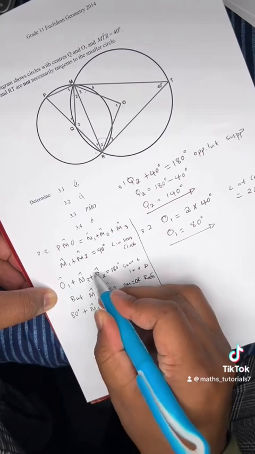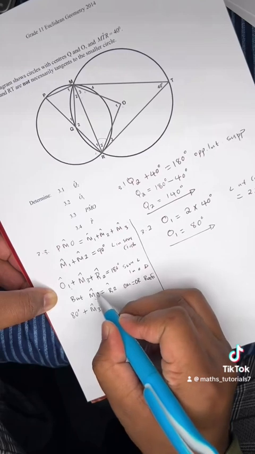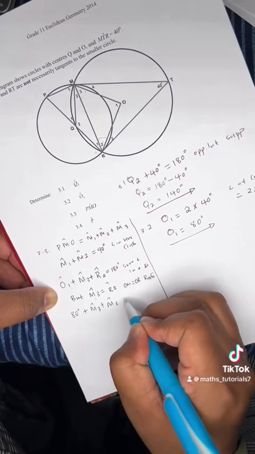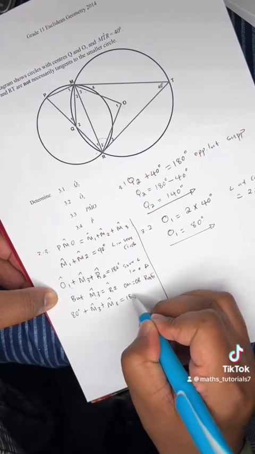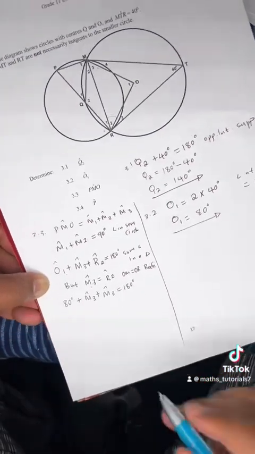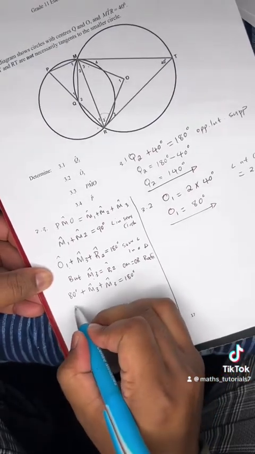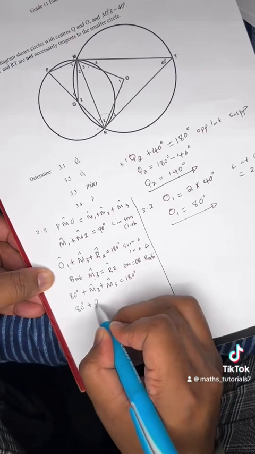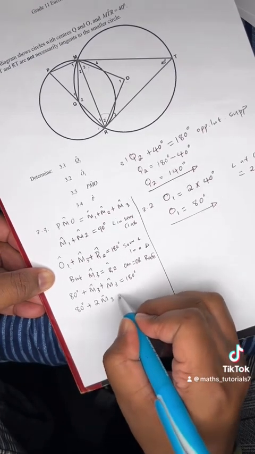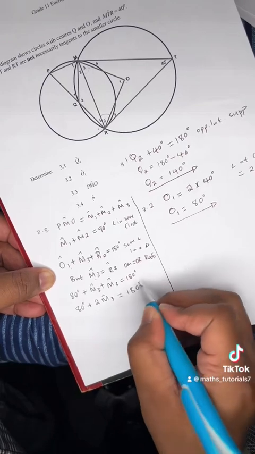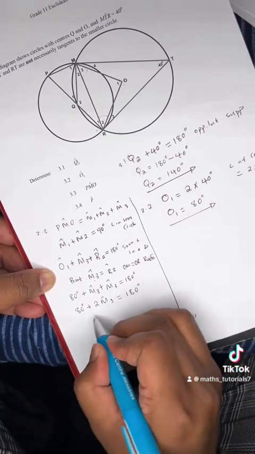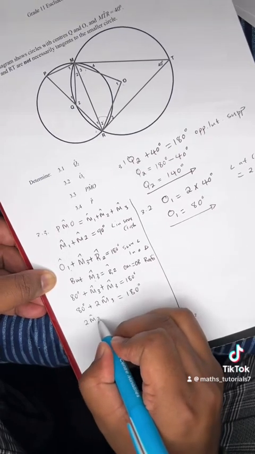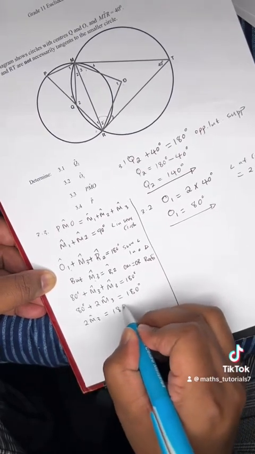But instead of writing R2, we can write M3, because you know that M3 is equal to R2. So we're going to write M3 equals 180 degrees. Okay. So now we can say 80 degrees plus angle M3 equals 180 degrees. Then from here, we take this 80 to the other side, and we are left with 2 angle M3 equals 180 degrees.